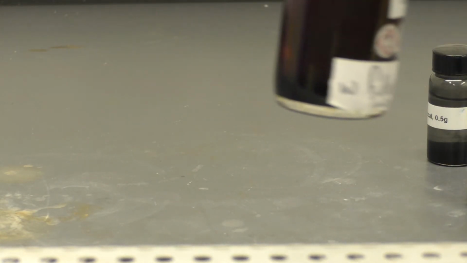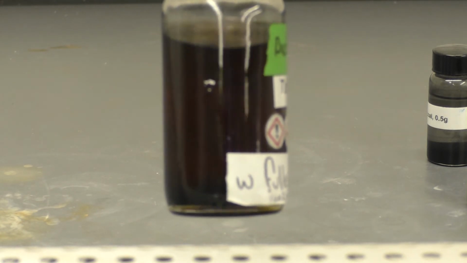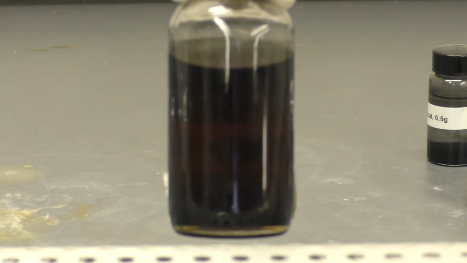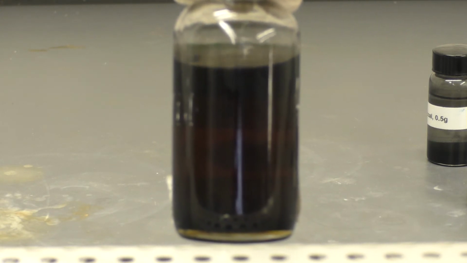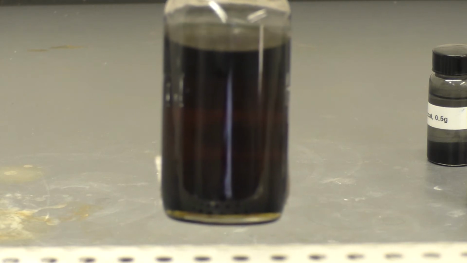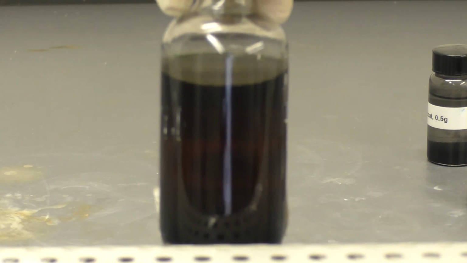we have some from previous extractions that we can take a look at. I think you can see there's a nice sort of wine color to this sort of a purplish red. And that is the indicative color of Buckyballs. So we had successfully extracted them out of the soot with toluene.